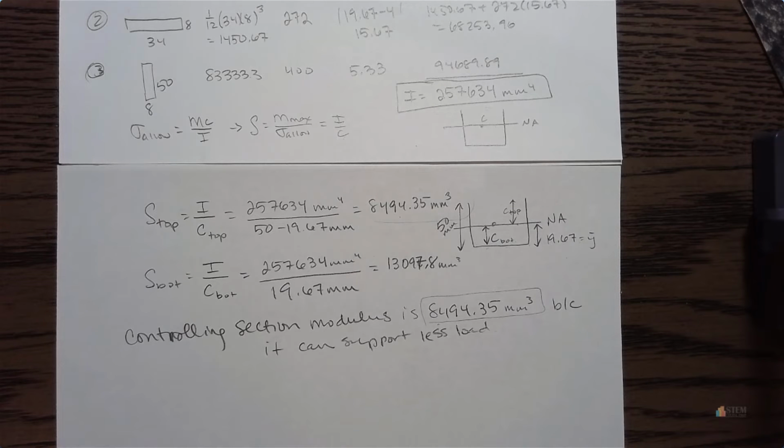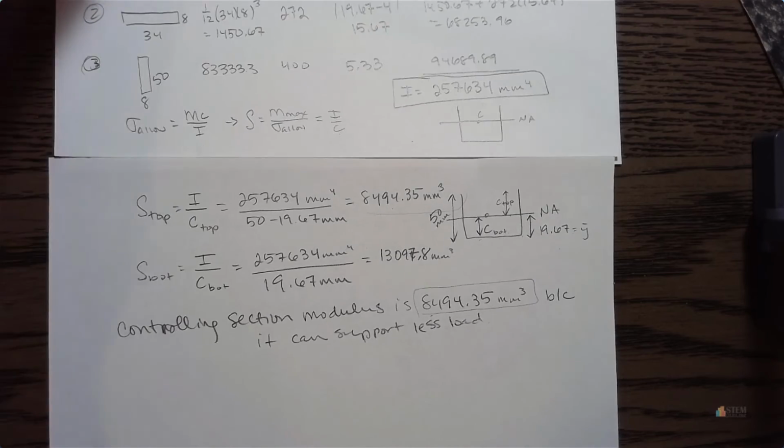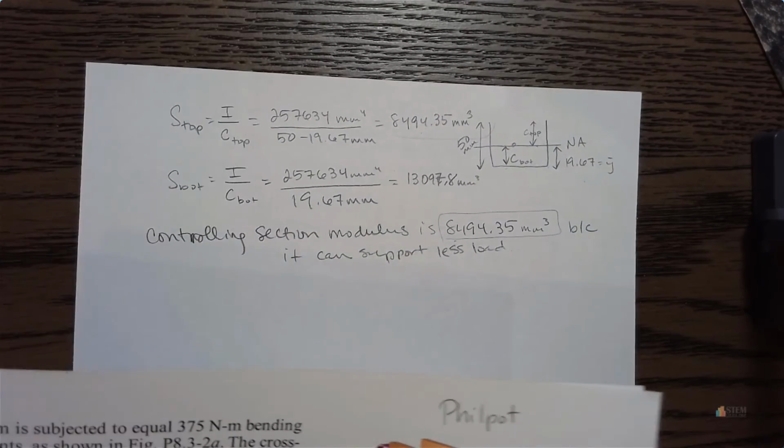Now, that's the end of part A finally. It took us a long time to get there, right? Almost 20 minutes to get there. Now let's do B. B and C will be quick. So B, it wants to know, let's move this down here again.